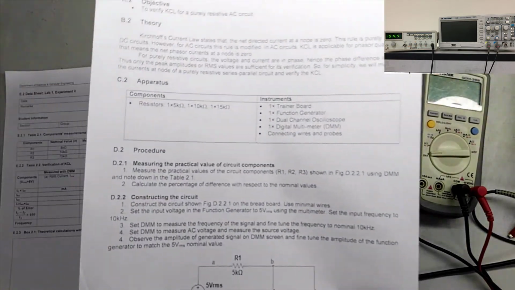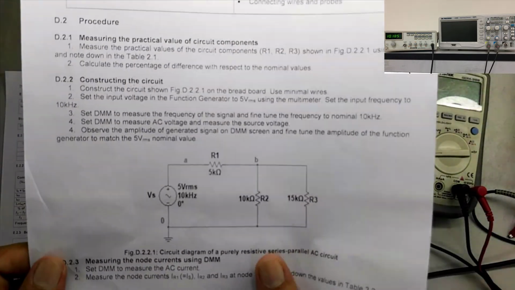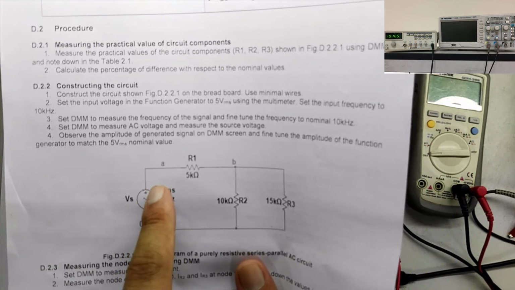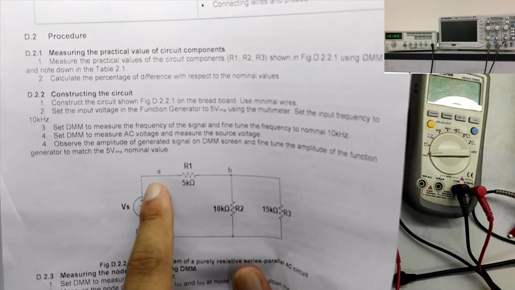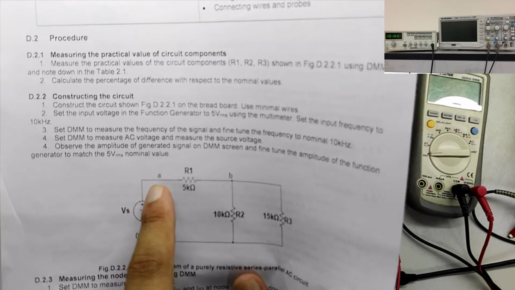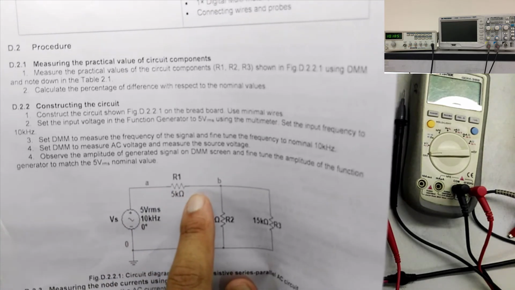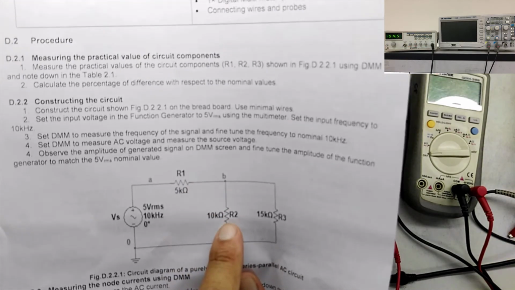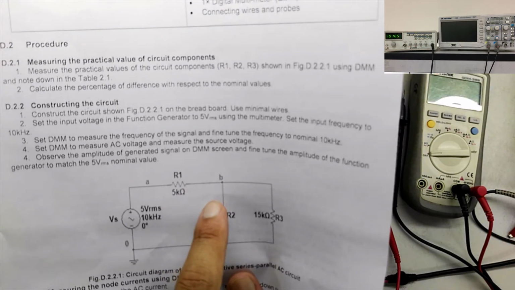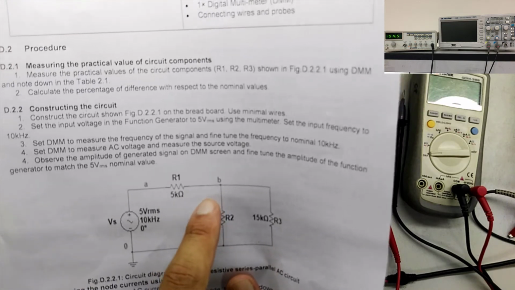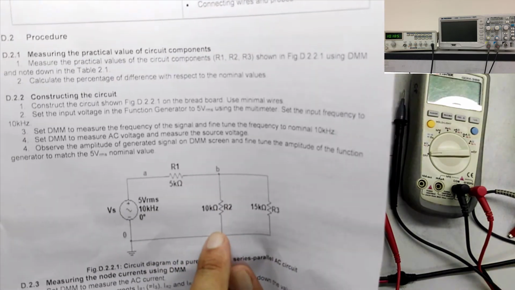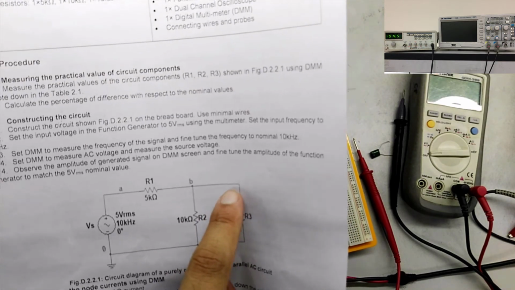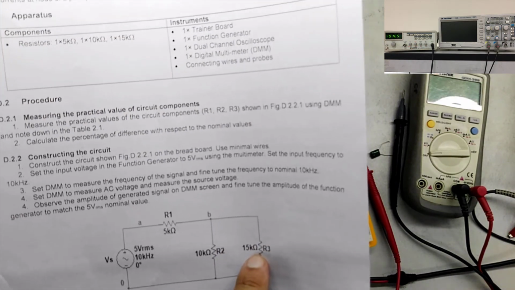To get an idea of how to connect the DMM, to get the source current IR1, we have to connect the DMM in series in this location or in this location. For getting the current of R2, we have to connect the DMM in series with R2 in this location or this location. Same with R3, here or here, series DMM.